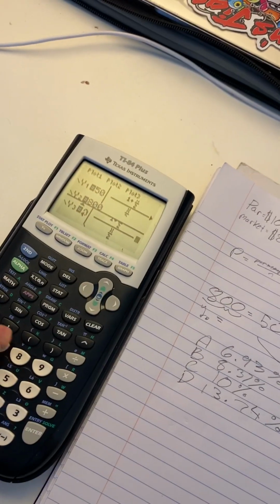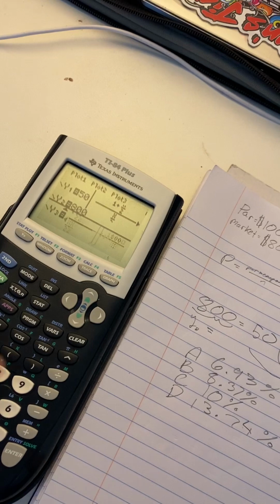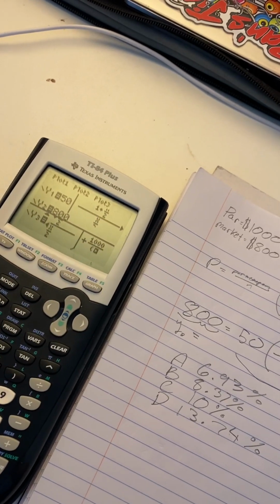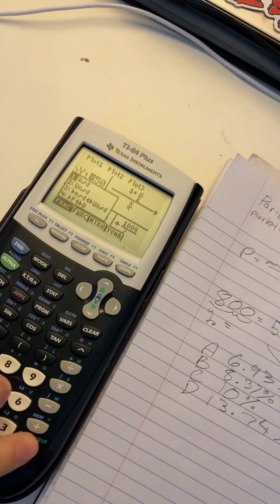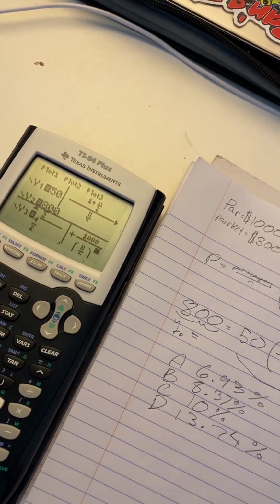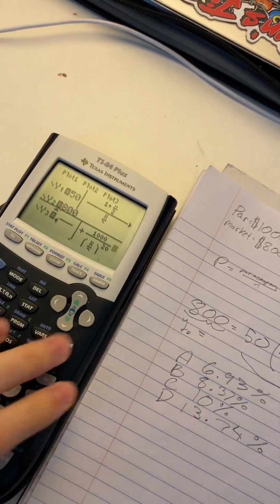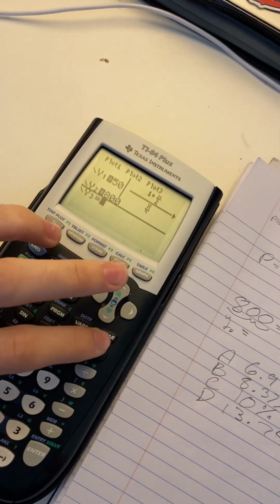Make sure you can see everything I'm doing. Plus 1,000, which is the amount you're going to get at the end. Once again, x over 2 to the 20, and boom. That's basically what I had at Y1 already, but just in case you didn't know that little trick. So I'm going to clear that out.